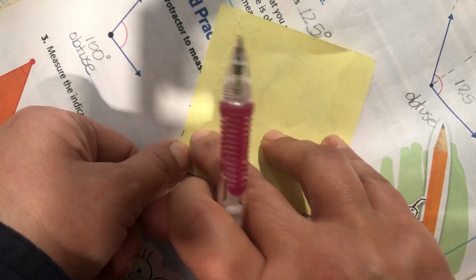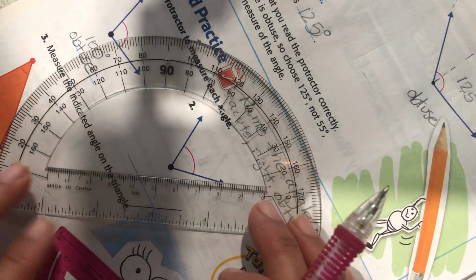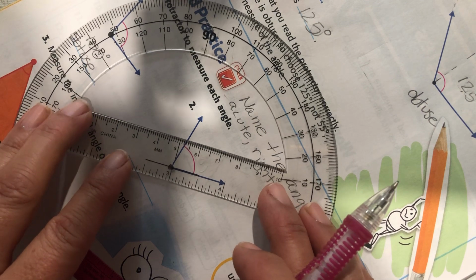Acute. You can kind of see the line. You see the line? It's really faded, but it's right there. Okay, so this is definitely an acute angle. So it's going to measure less than 90 degrees.